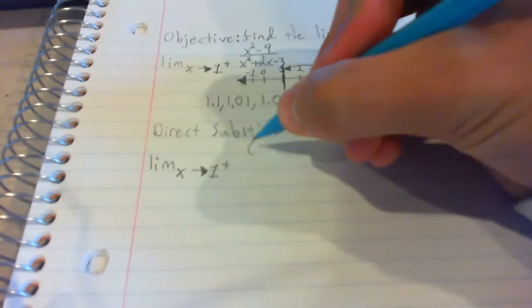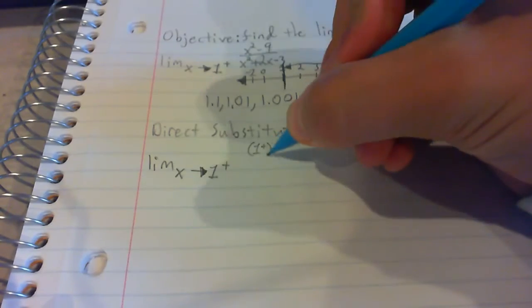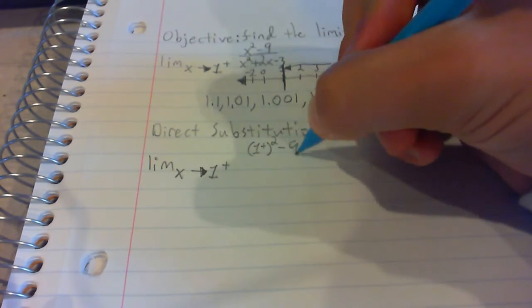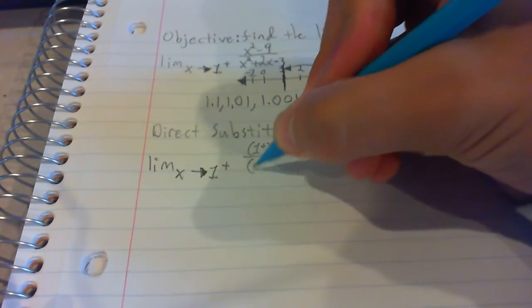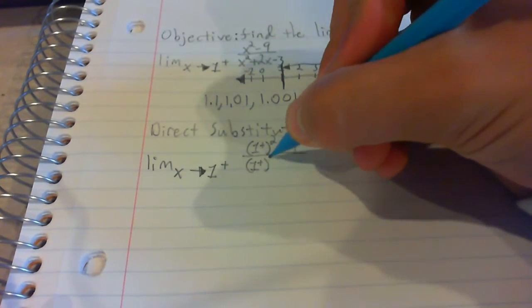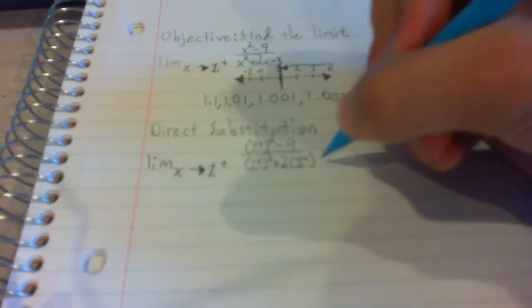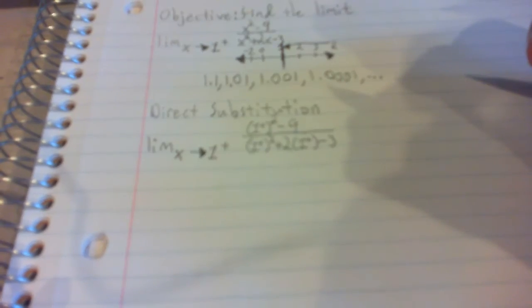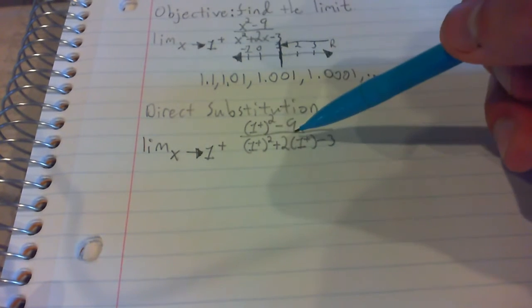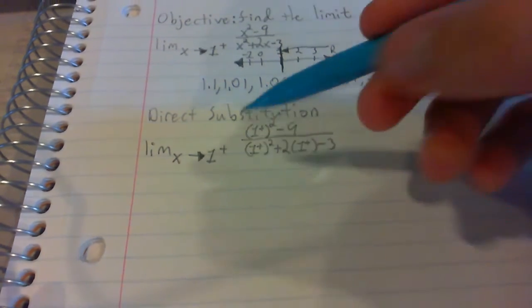We have the limit as x approaches 1 from the right of slightly greater than 1 squared minus 9 over slightly greater than 1 squared plus 2 times 1 slightly greater than, minus 3. So this is our numbers. Now let's take a look at this. All we have to do is the simple math here.